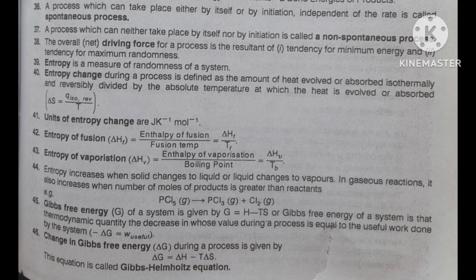But now consider the formation of ammonia gas, then it will be more clear. N2 plus 3H2, total how many molecules are there?